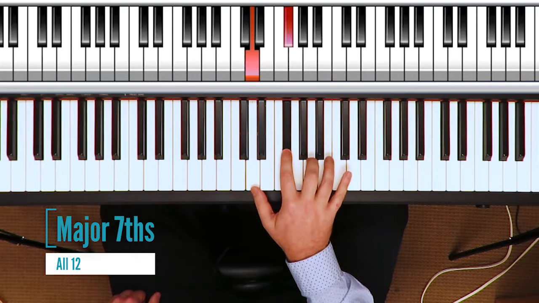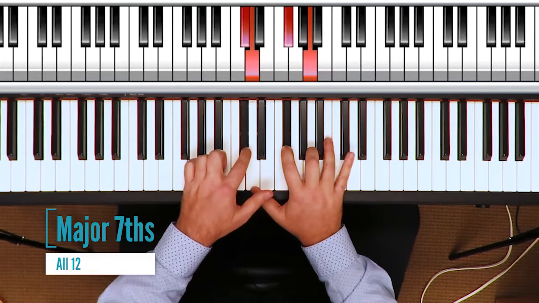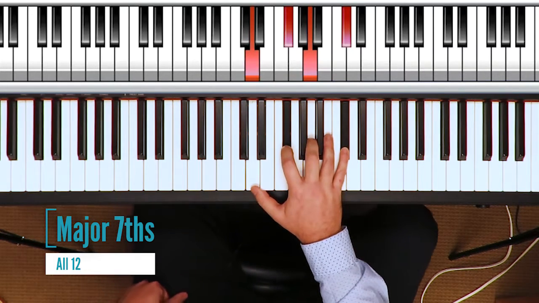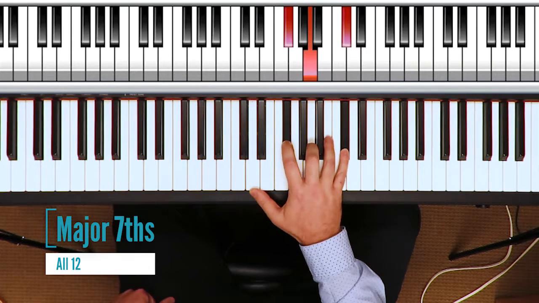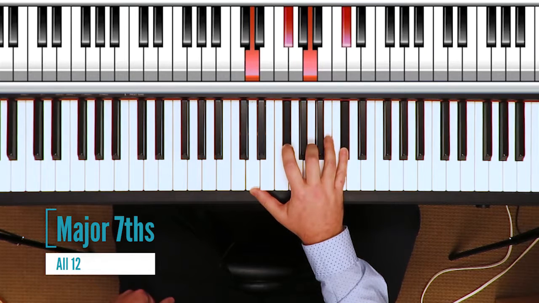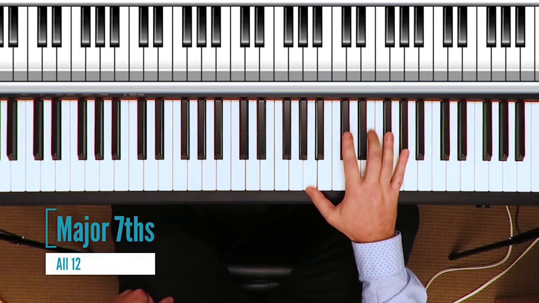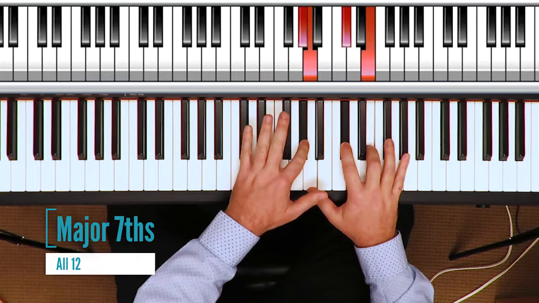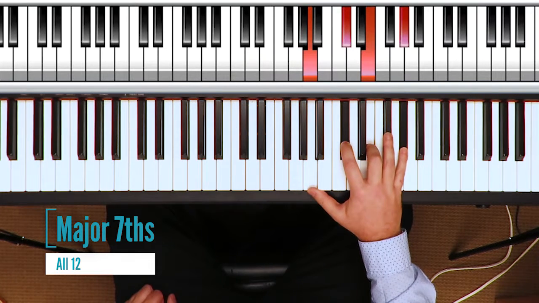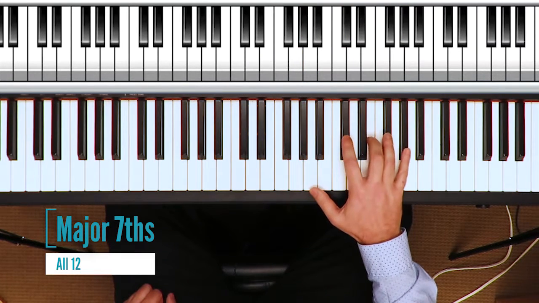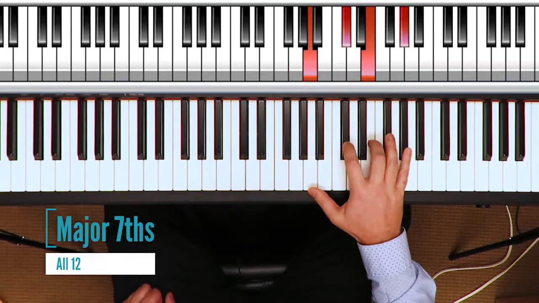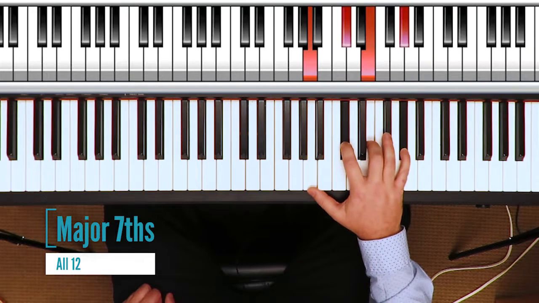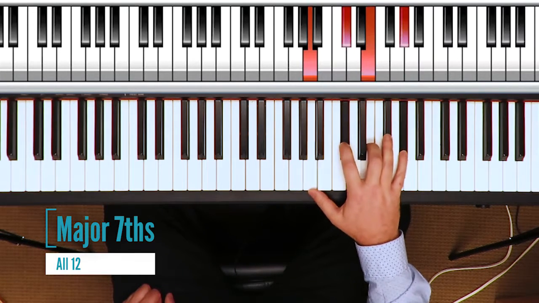D major 7th, there's our root position triad, add the half step, which is C sharp. This is the D major 7th: D, F sharp, A, C sharp. A major 7th, root position triad, add the half step down, up on top. That is the A major 7th: A, C sharp, E, G sharp. Again, every time you play this, adjust, make it feel good in the hand.